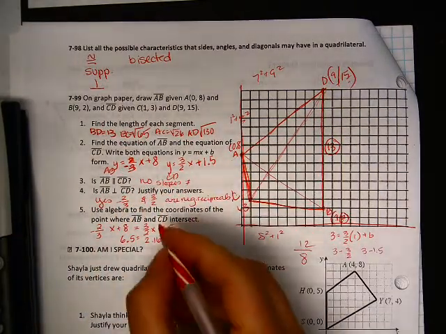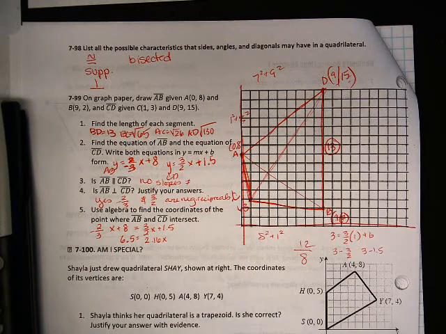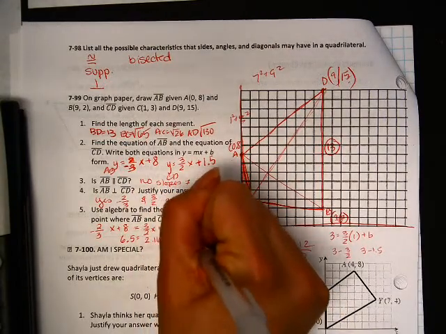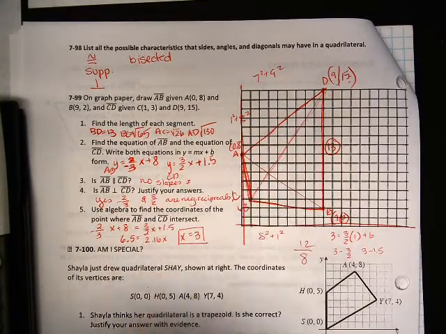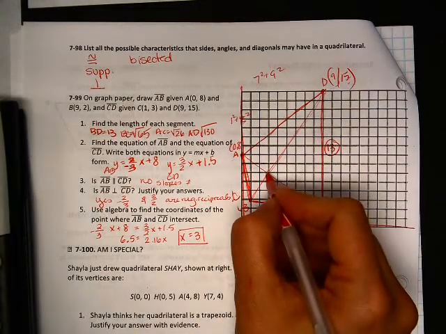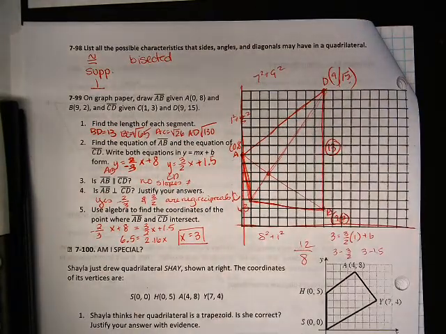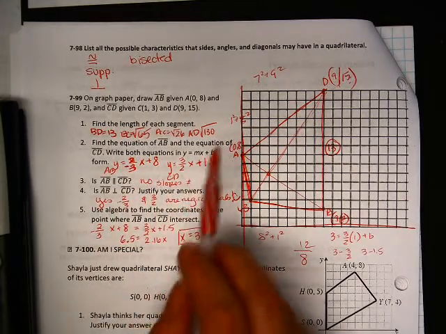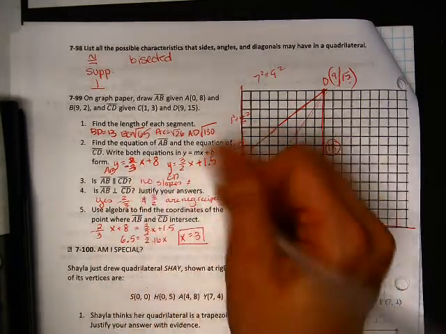And when I do my little division, I get 3. So that is my x value, and that seems about reasonable. That looks about what that is. So then I plug this into either one of these. It doesn't matter. I'm going to put it into this one so it works out nicer.